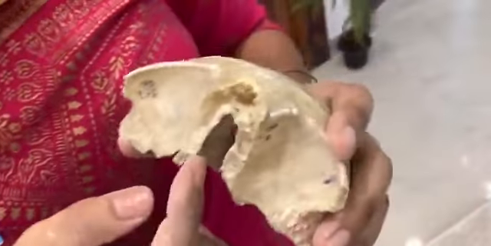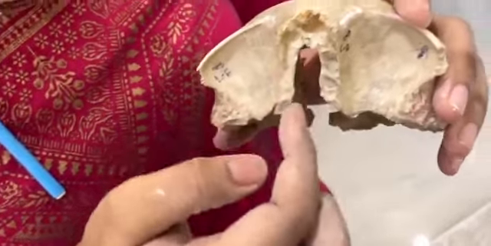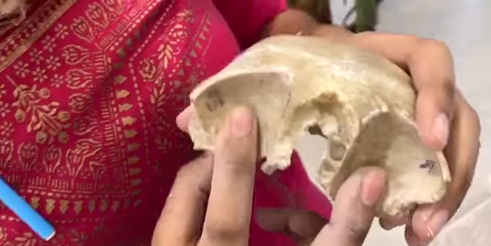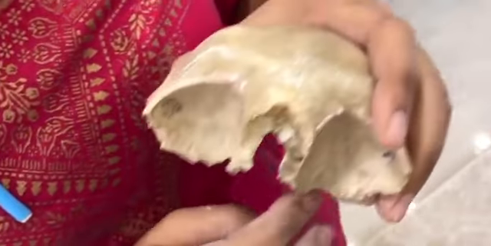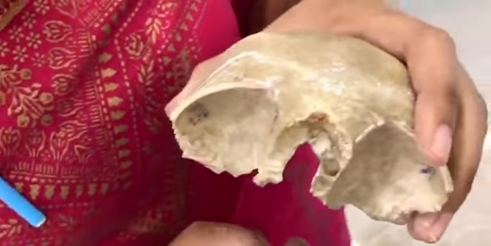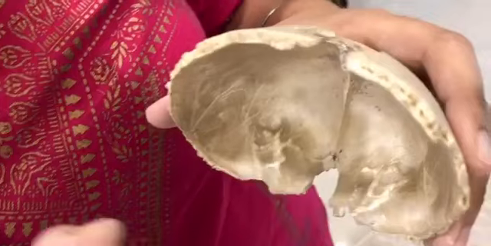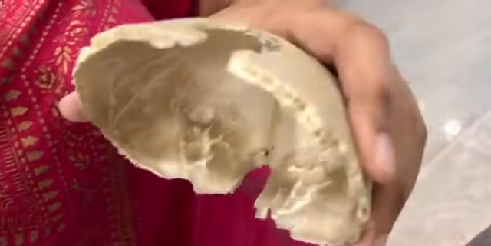This ethmoidal notch, as I have told you, the U-shaped ethmoidal notch intervening between the two orbital plates, is occupied by the cribriform plate of the ethmoid bone, and that cribriform plate presents numerous openings because of the passage of olfactory nerves.